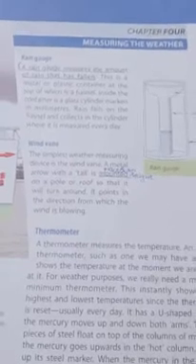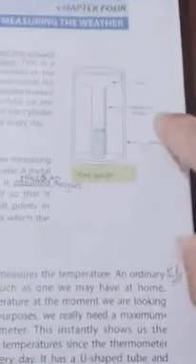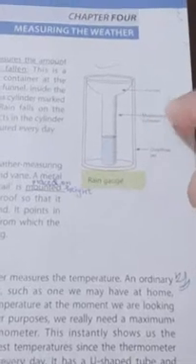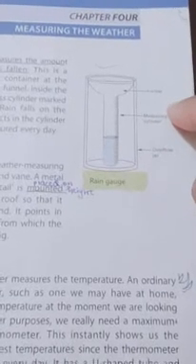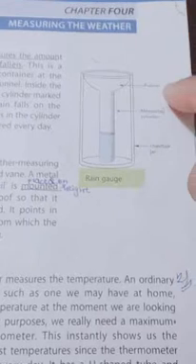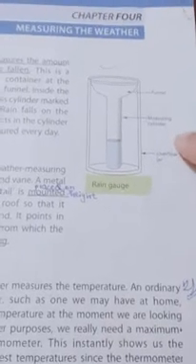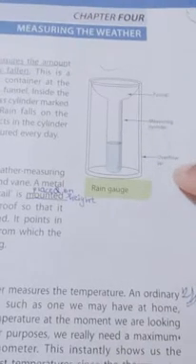The first one is the rain gauge. Now can you see in the picture? Here it is, a rain gauge. From the top, it has a funnel. This funnel is made up of plastic or metal, and from here the water passes through this measuring cylinder and then it goes into the jar.